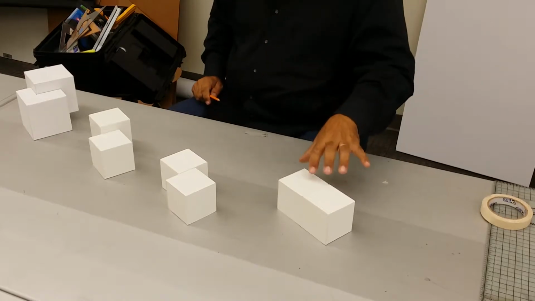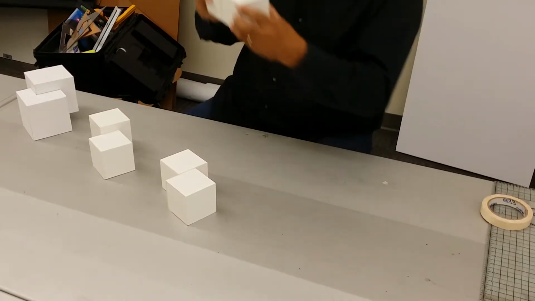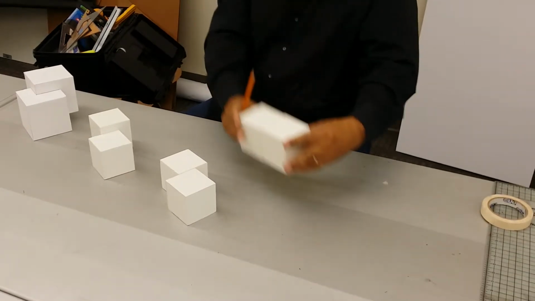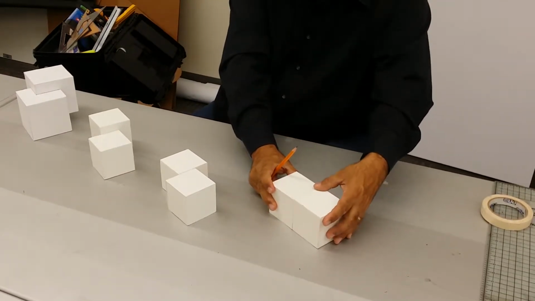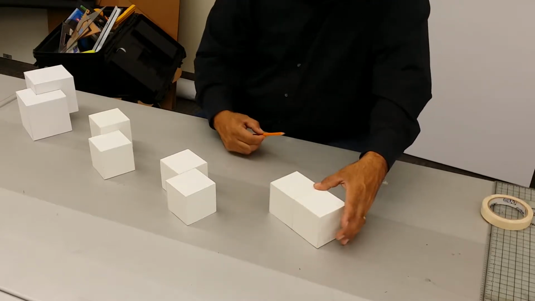So in this case, we have two volumes that have been connected face to face. These two are connected face to face, and they have all of their edges coplanar, even the bottom.